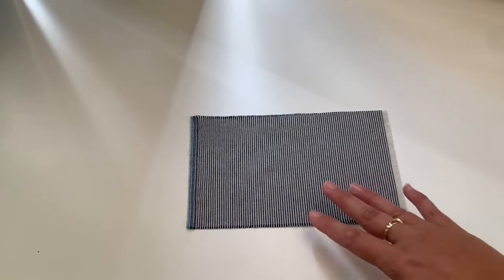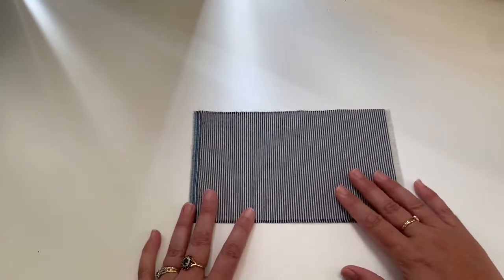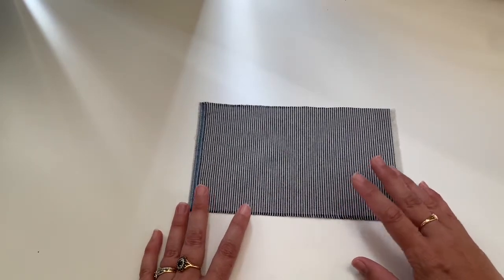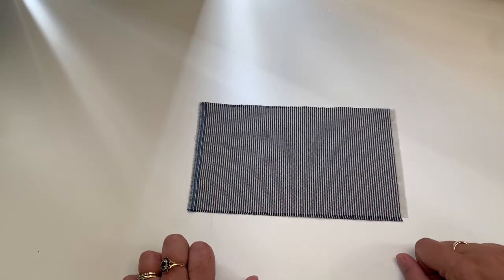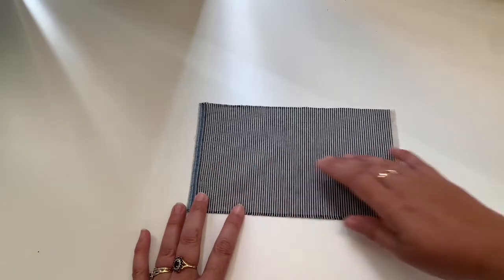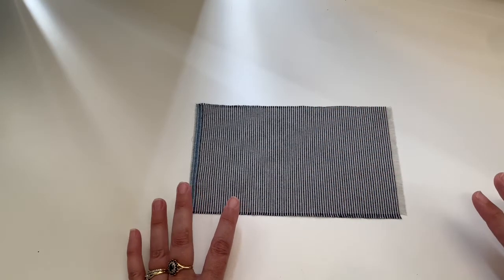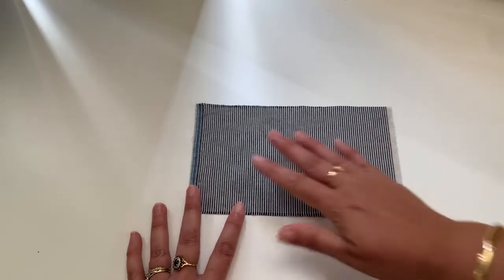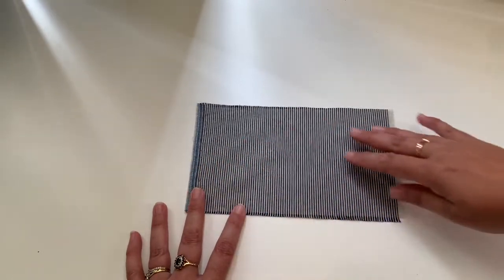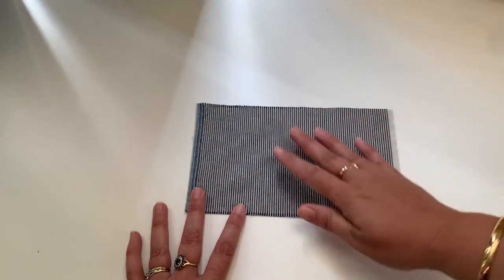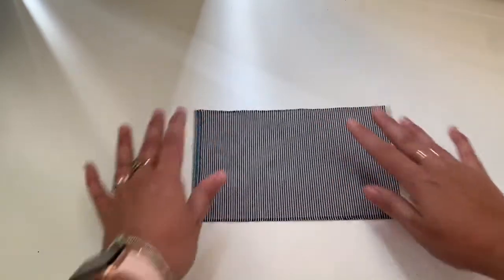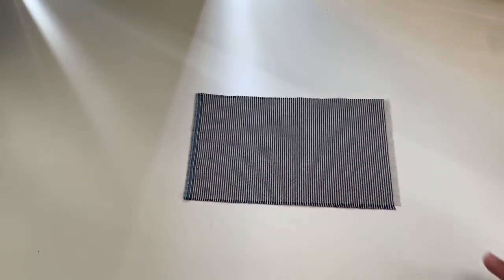Hi friends. Okay, today we are going to be learning about what is the weft, the warp and the grain of fabric. We're learning this because it's really important to know about fabric direction. We're going to be able to place our patterns properly on our fabric if we know what direction our fabric is running, and we're going to have a nice stable piece of fabric to work with.